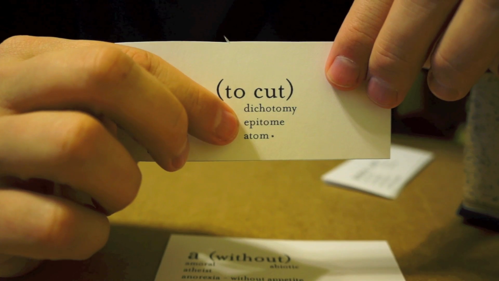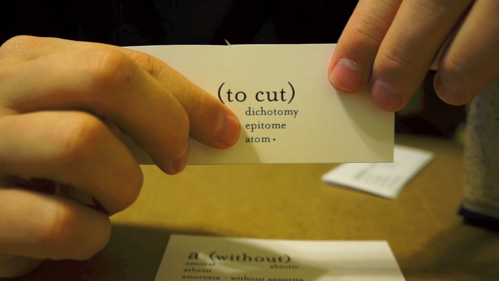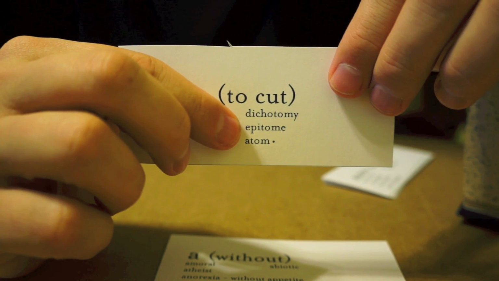Now, another word is epitome. Epitome usually means to us that if something epitomizes something, it is a typical example, usually like the best example.